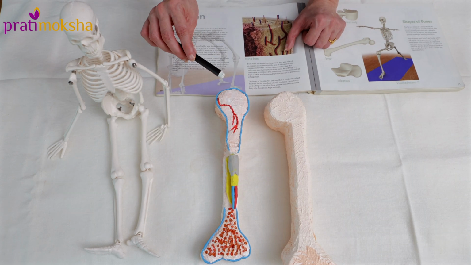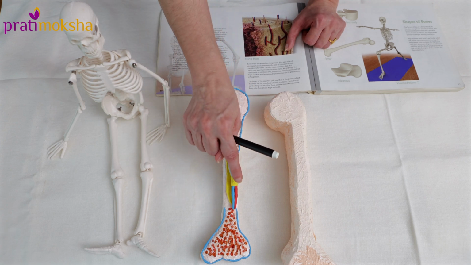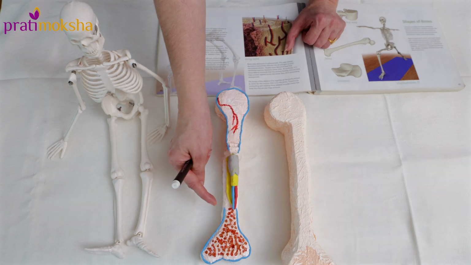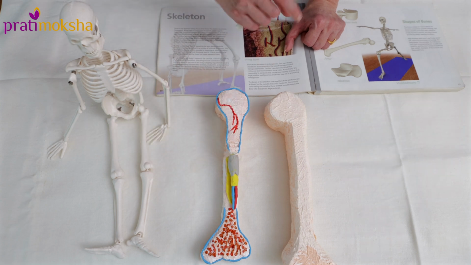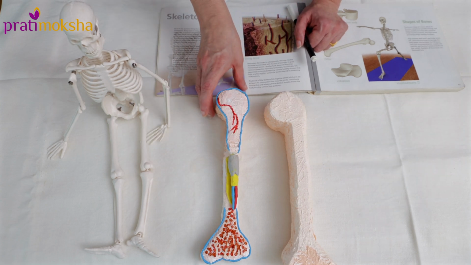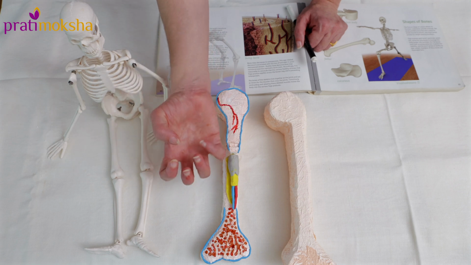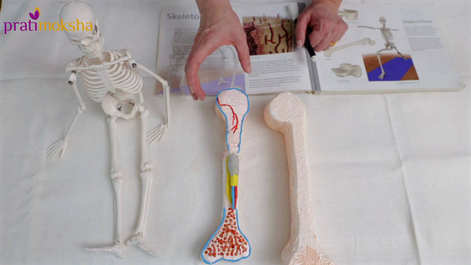Now if you look at the structure of the bone, these are the blood vessels which supply the nourishment to the bones. Calcium, iron, etc. are stored in the bones along with fats. So as we age, there is less circulation in our body, and because of less circulation and less nutrition, the bone density starts to deplete, and the elderly tend to lose the bone mass.